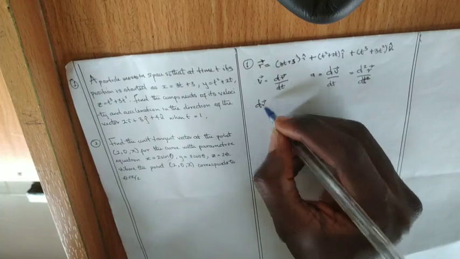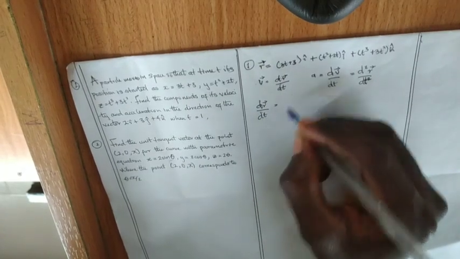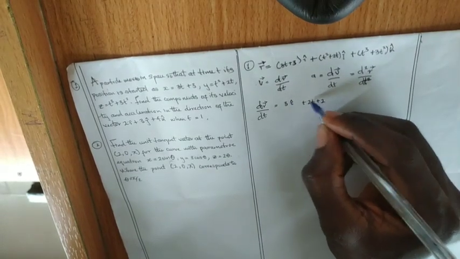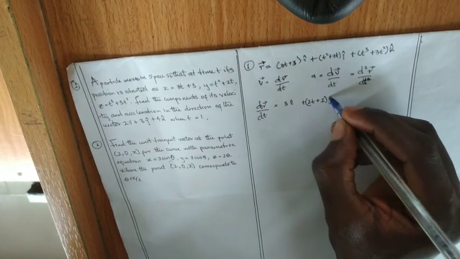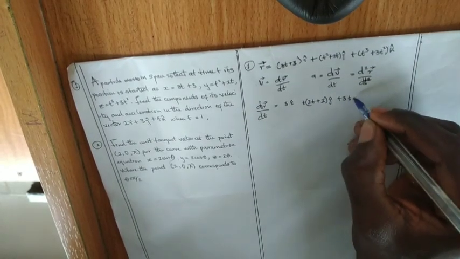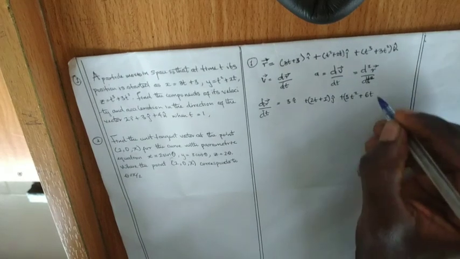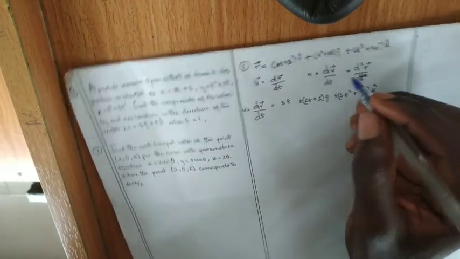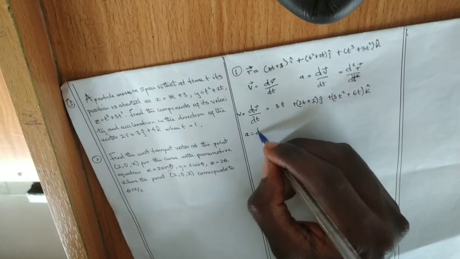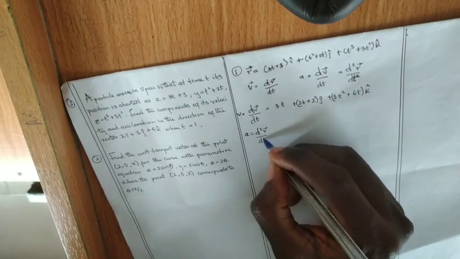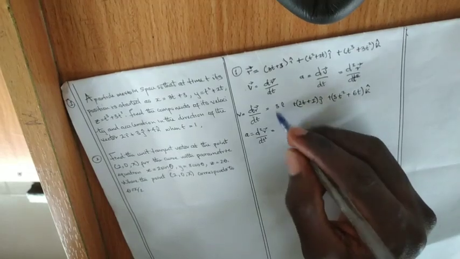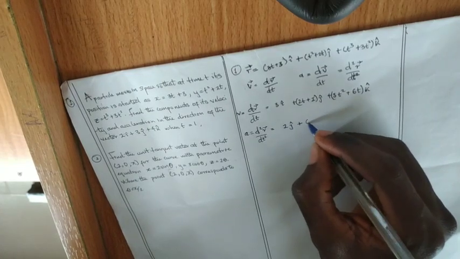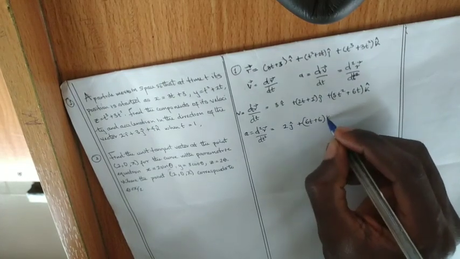So dr/dt would give 3i plus (2t plus 2)j plus (3t squared plus 6t)k, and that is our velocity v. So now we also want to get the acceleration, which is d squared r/dt squared. We differentiate this again, and this one becomes 0 automatically because it's constant. Then we have 2j plus (6t plus 6)k.